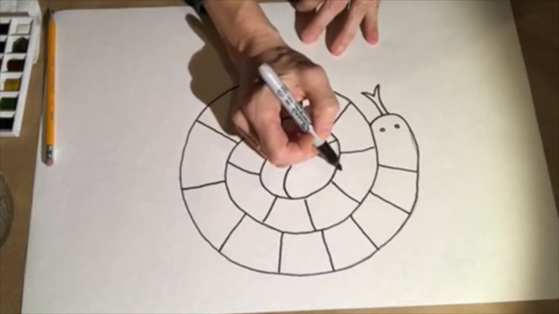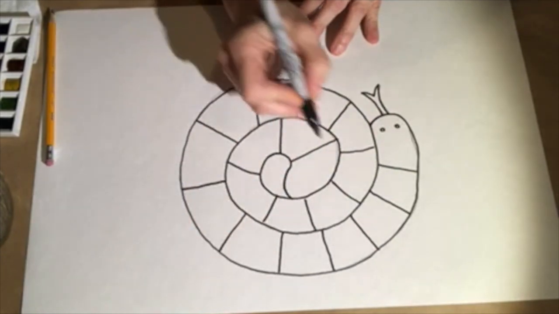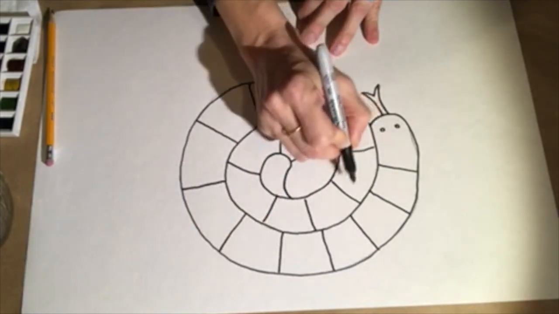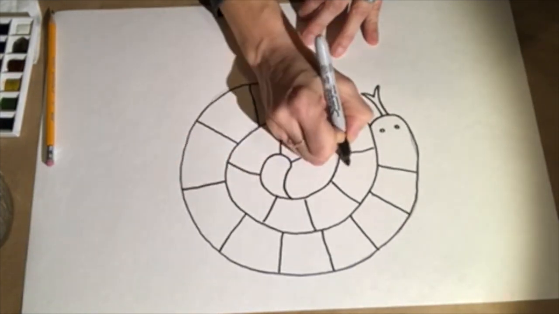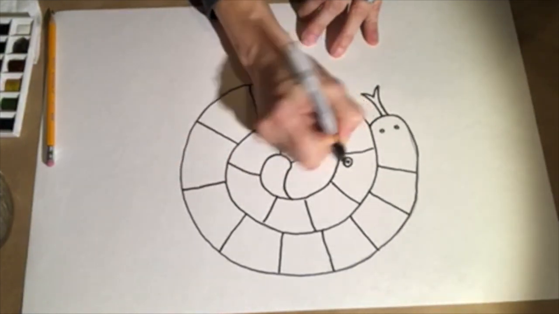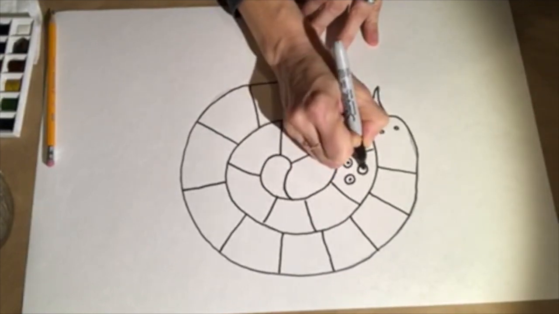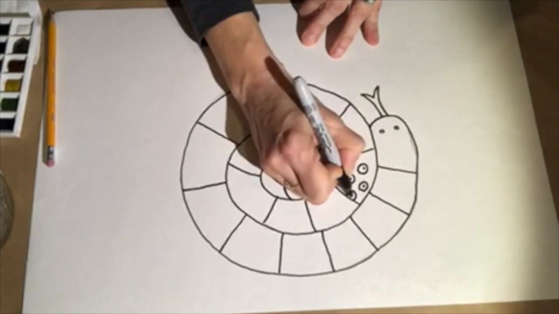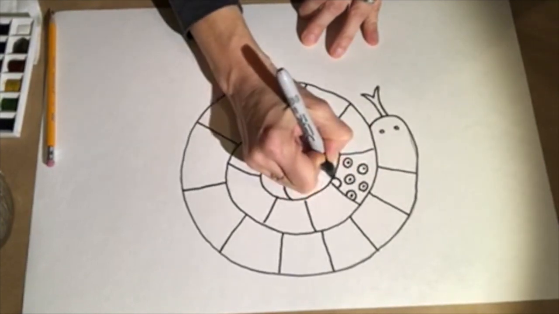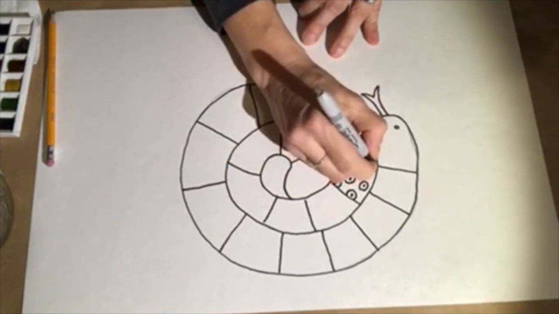So I think for this segment, you could start with any segment you want. Remember, we're gonna be making different patterns in every section. So here I'm gonna do some polka dots. They almost look like eyeballs. If I run out of ideas for my patterns, please look at my samples that I attached and it will inspire you. Here we go.